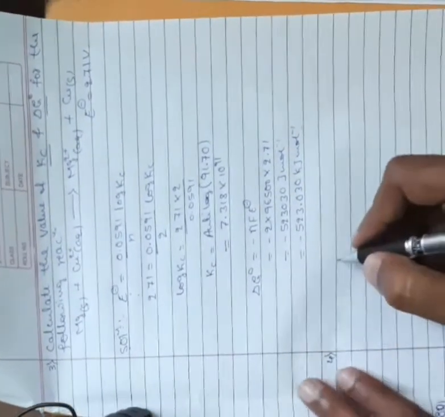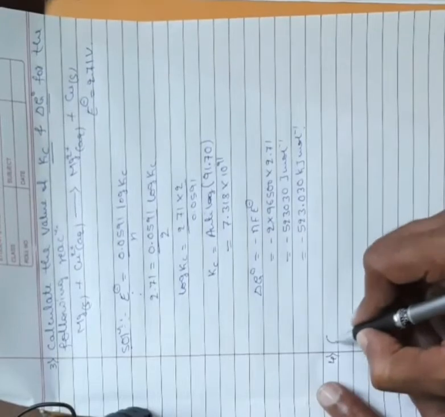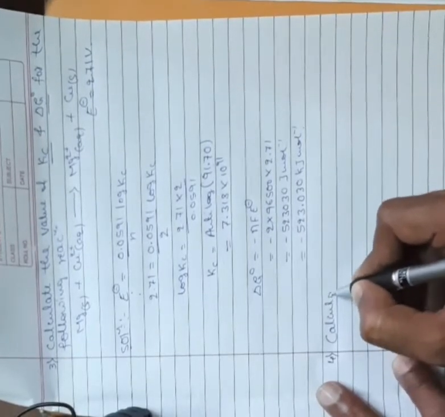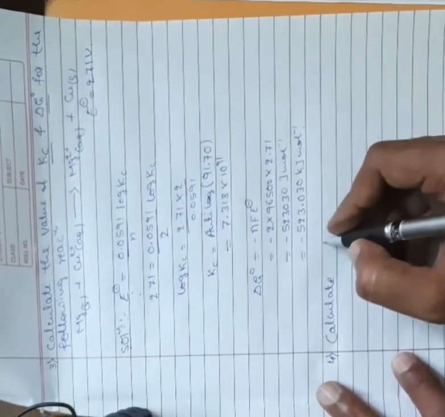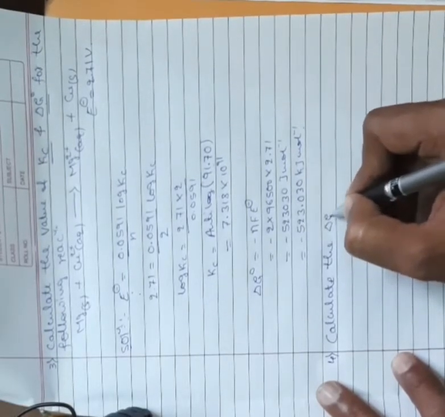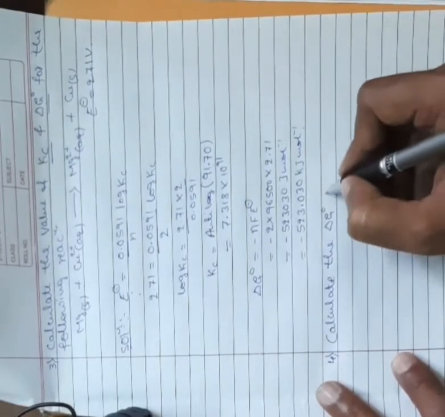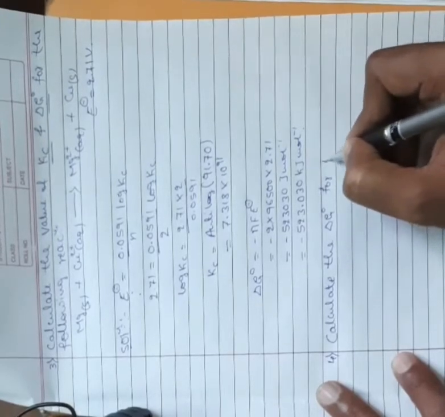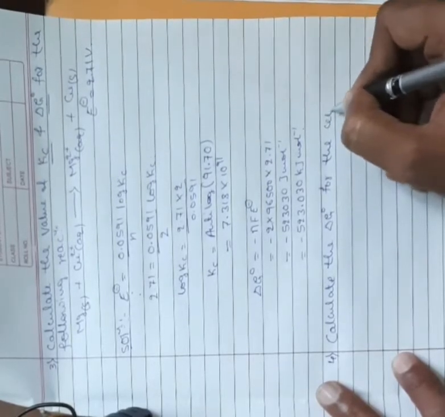In the fourth problem, calculate the delta G naught, that is, the standard free energy change for the cell reaction.